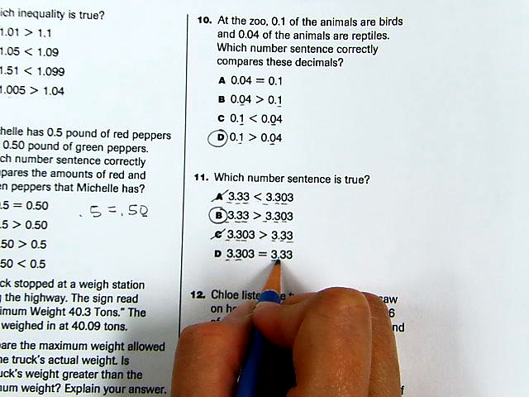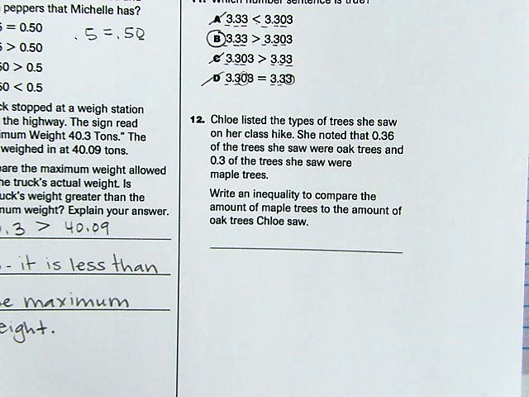Your very, very last one for today, excuse me. Chloe listed the types of trees she saw on her class hike. She noted that 36/100 of the trees she saw were oak trees and 3/10 of the trees she saw were maple trees. Write an inequality to compare the amount of maple trees to the amount of oak trees Chloe saw.